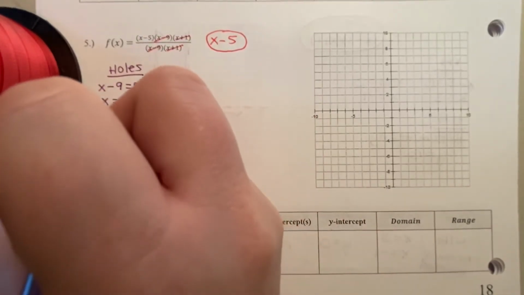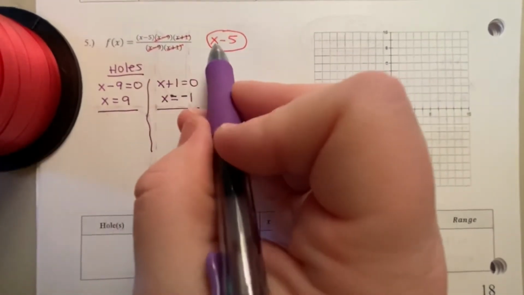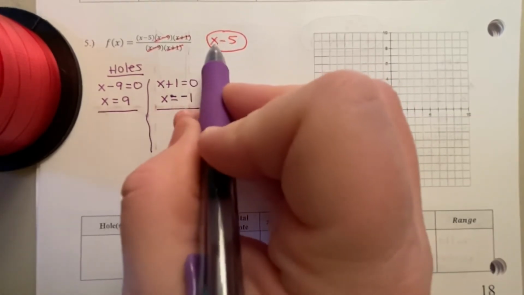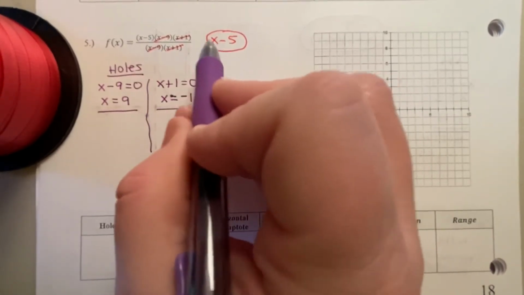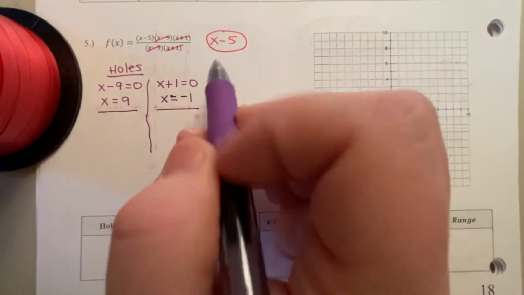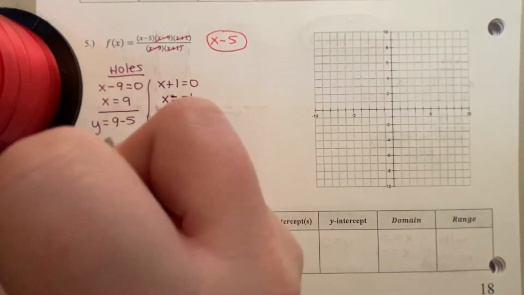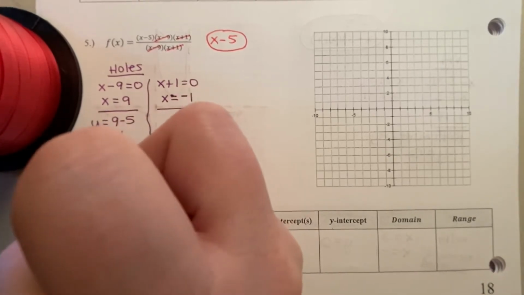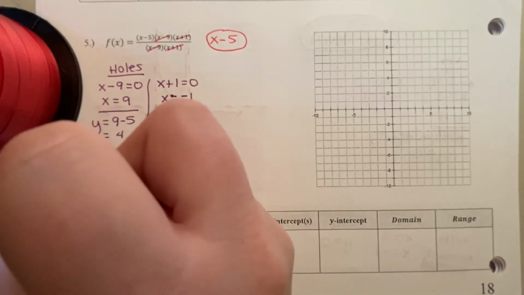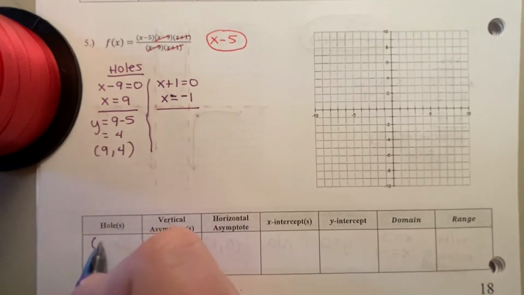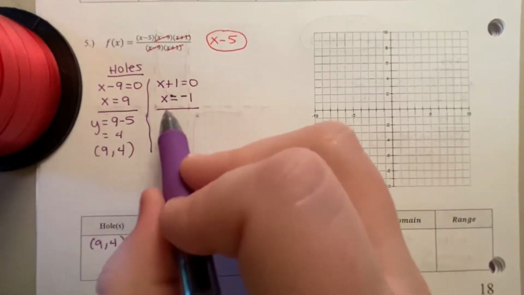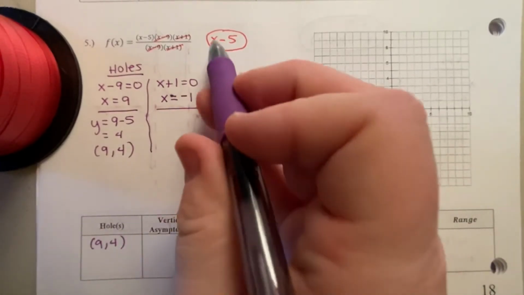To get the y value, I have to substitute into my original function, or my simplified function. It's easier to do the simplified. So y is going to be 9 minus 5, which is 4. So that means I'm going to have a hole at 9, 4. For the second one, I'm going to substitute negative 1 in for x.